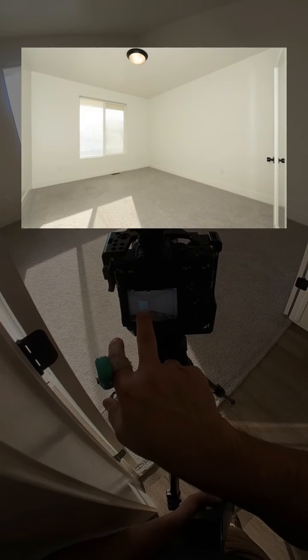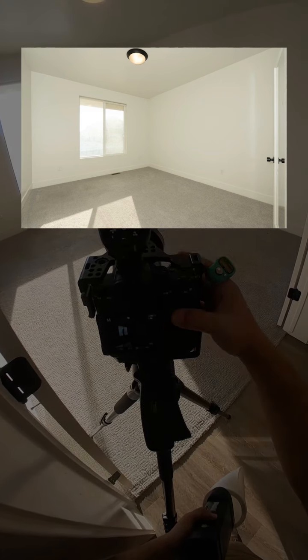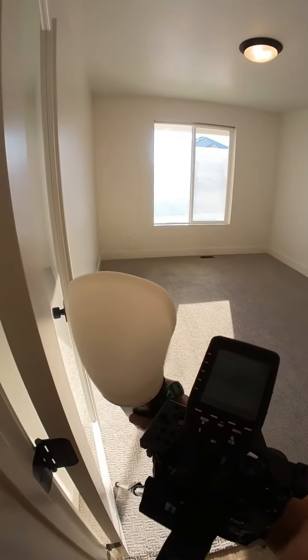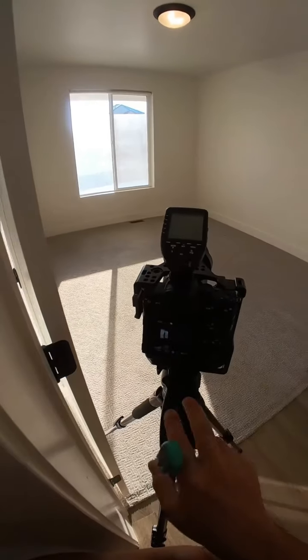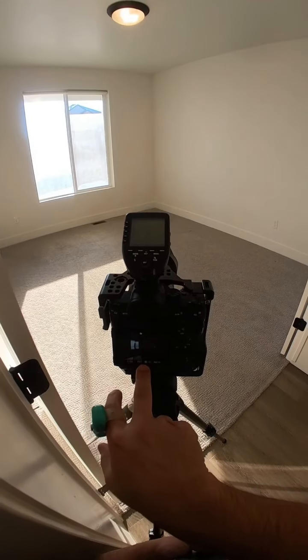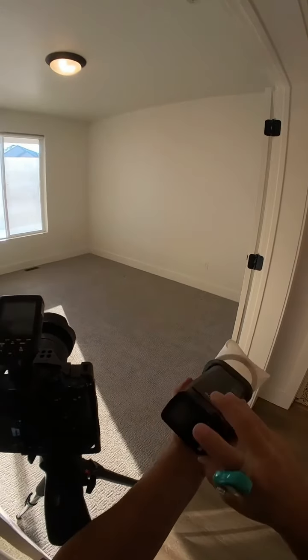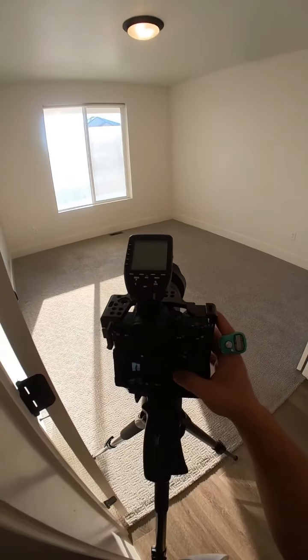Okay, so metered at 0, you can see that we have blown out windows. So I'm going to bring down my ISO to maybe 100 and then do that again. So again, my shutter speed's at 1/250, F9. Don't worry about the manual meter here. The manual meter is going to be on your flash. So D is 0 and then ISO 100.